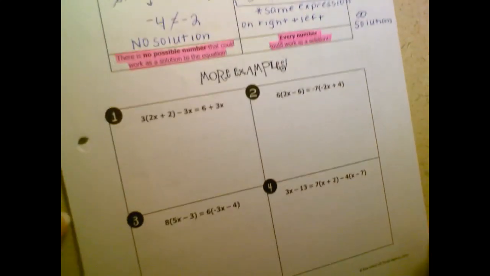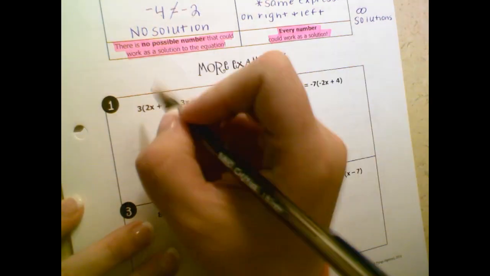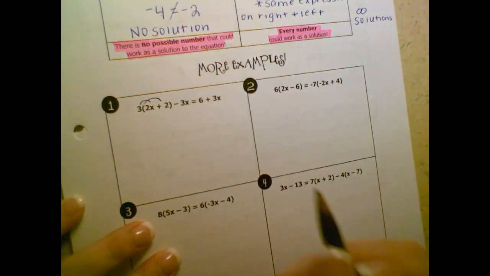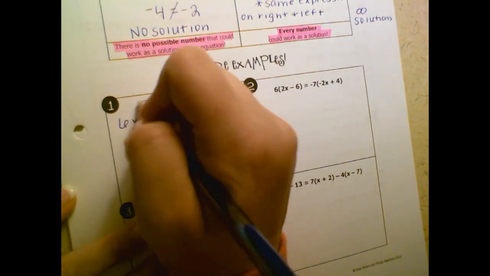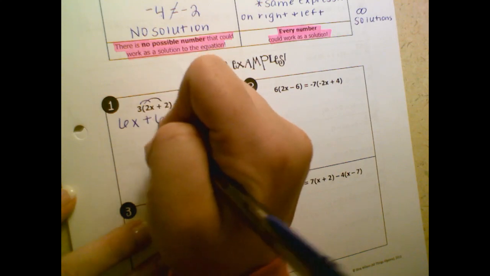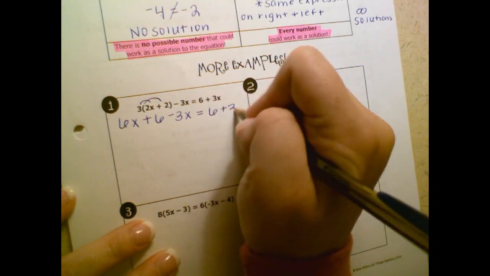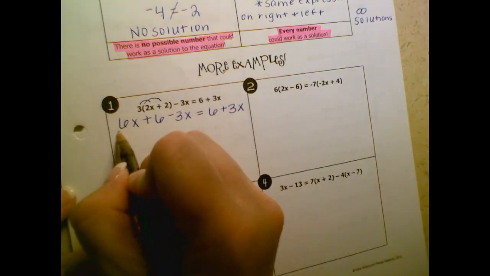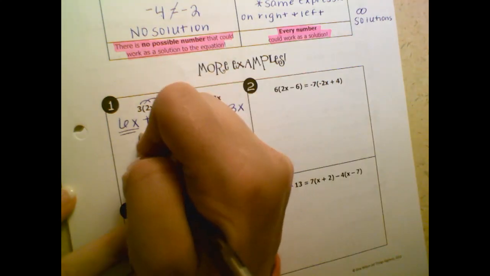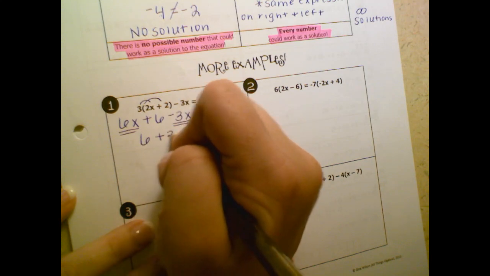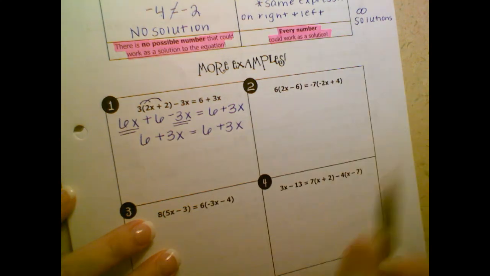All right, let's do a couple examples, see if we get no solution or an infinite amount of solutions. Cannot combine anything. So I have 3 times 2 gives me 6x. 3 times 2 gives me 6. Then I'm writing everything else out. When I combine like terms, I'm going to get 6 plus 3x equals 6 plus 3x.